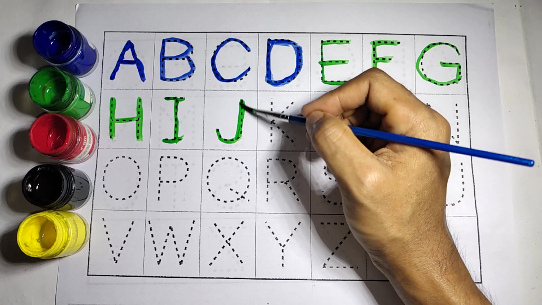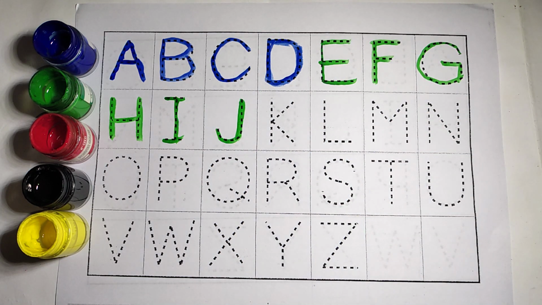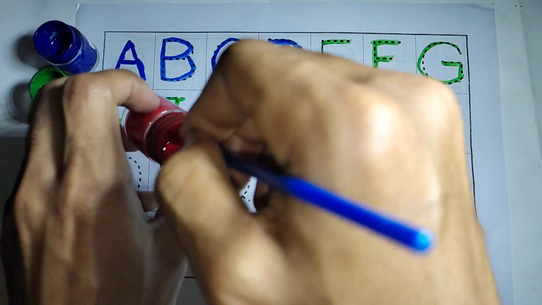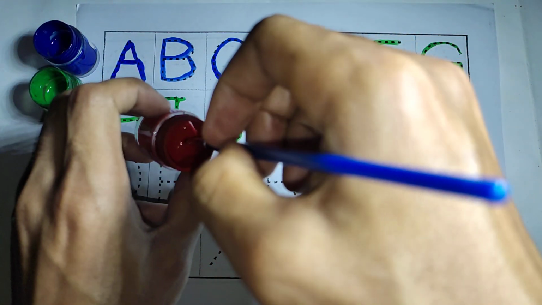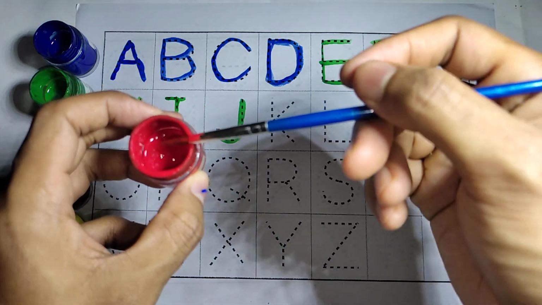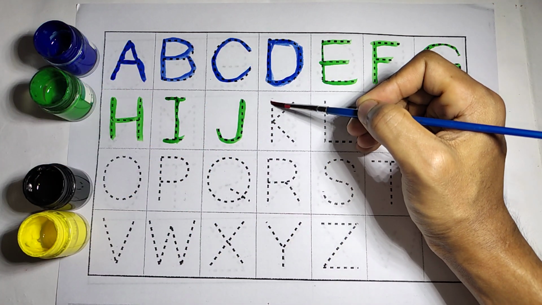Now we draw the letter J. And the next one is K. Now we use red color. Kids, now we draw the letter K. K for kite.